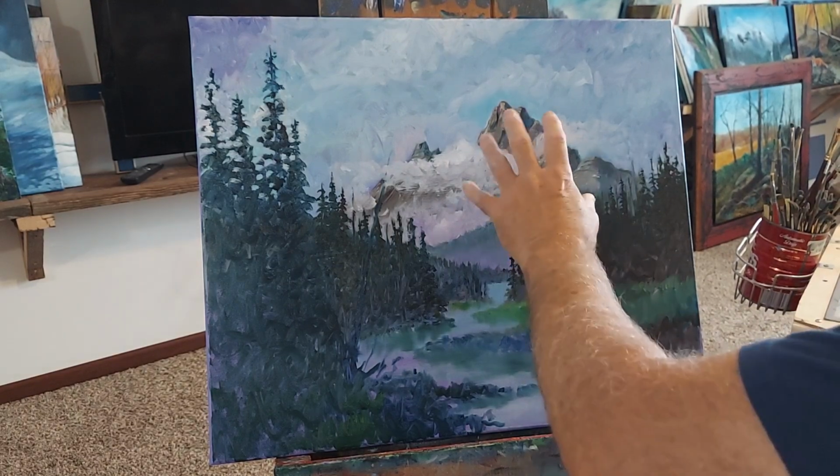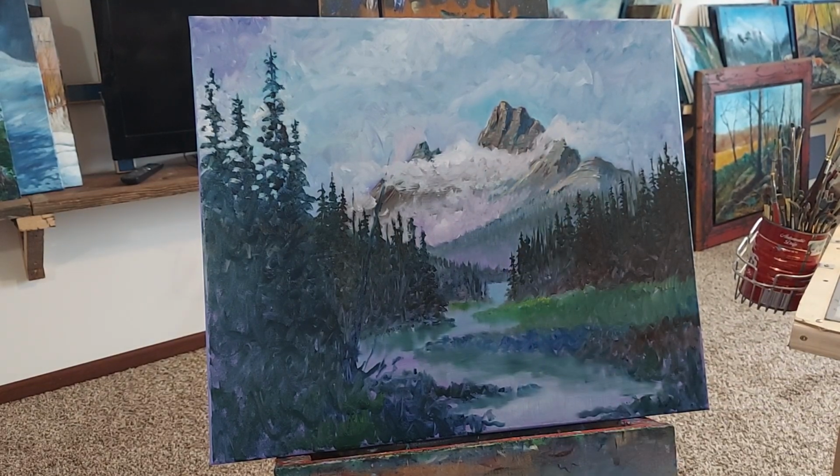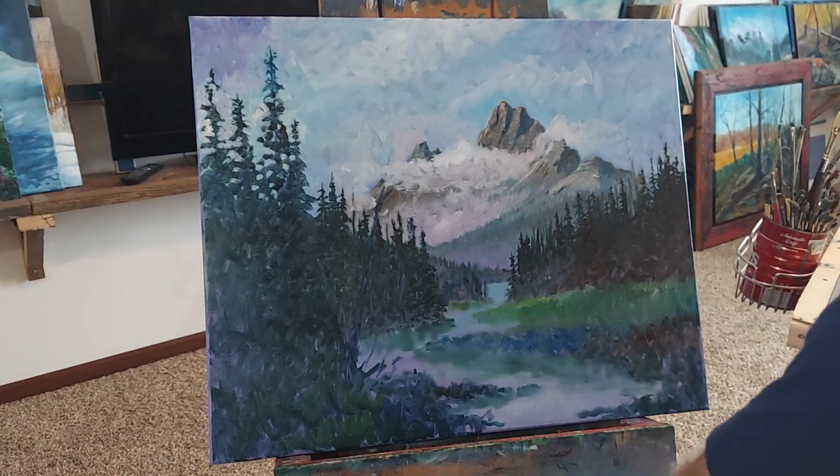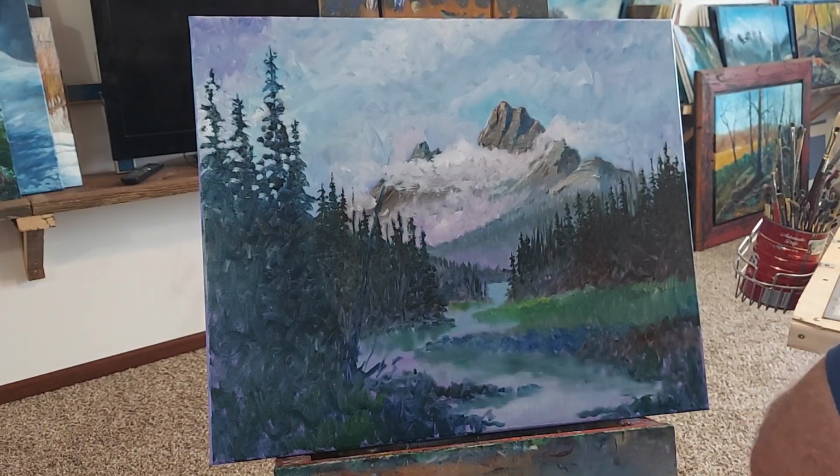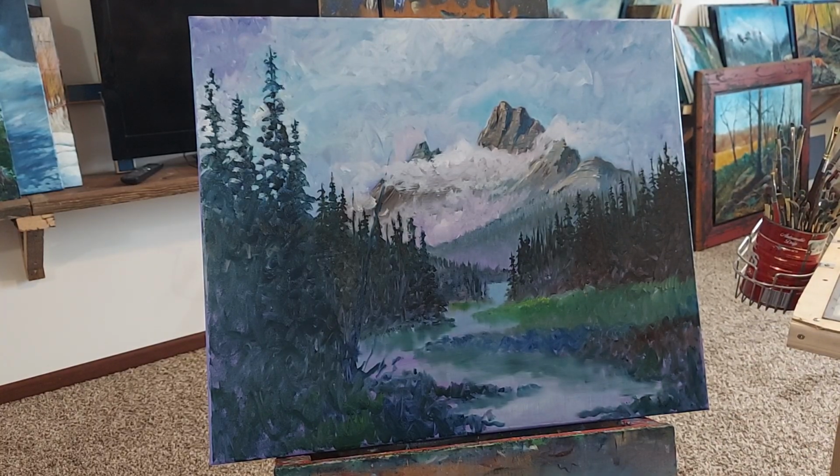There we go. That gives it a lot more of a dramatic flair, I guess you'd say. Now we're going to come back in and punch up them mountains a little bit. I almost think them mountains are coming a little bit too far forward, so I'm going to knock back that brown on them.